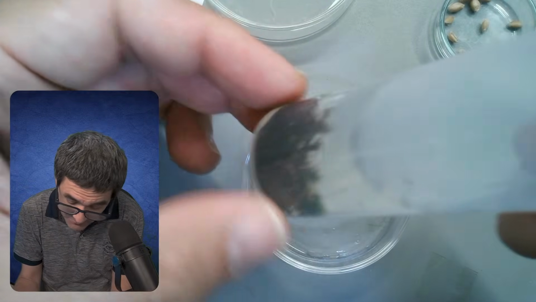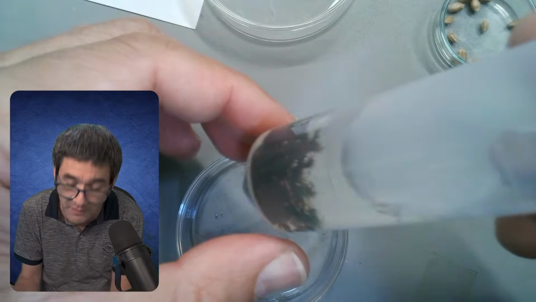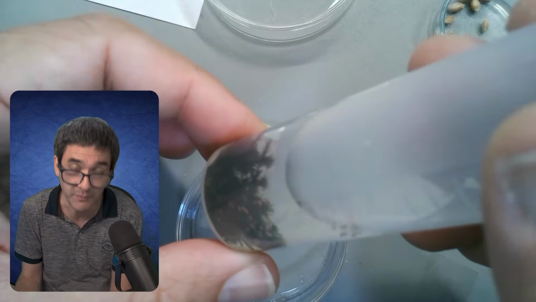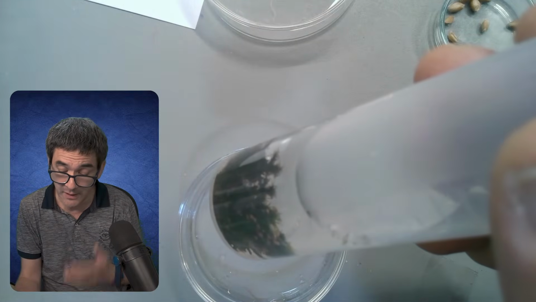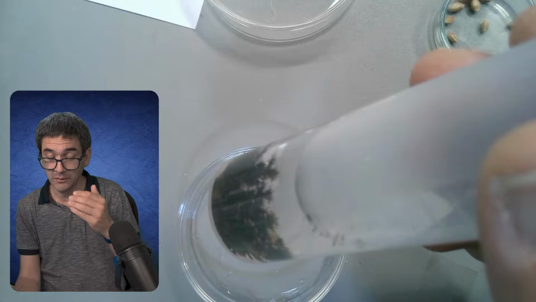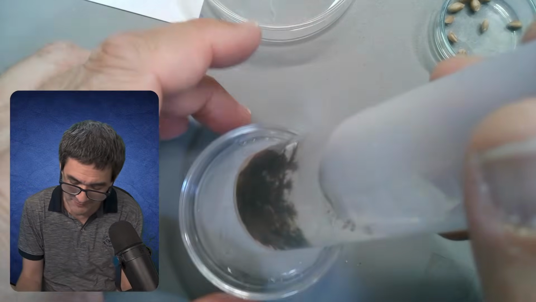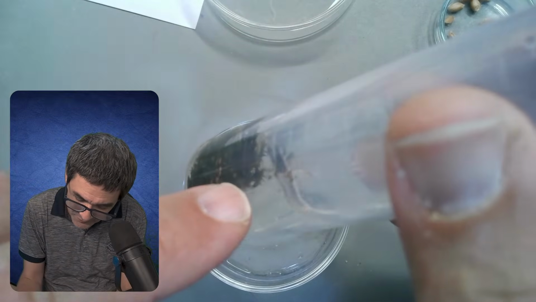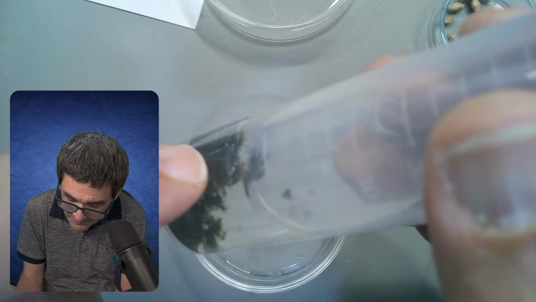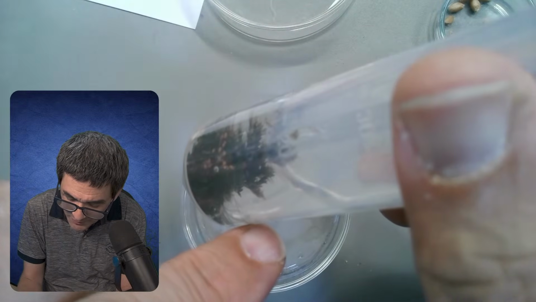In the past, I've not given them anything to eat, and they still did quite well. Usually some of the debris that's still in there should be enough. Excuse me. There's lots of stuff also here on the top. I've also seen that there is another one alive in here.